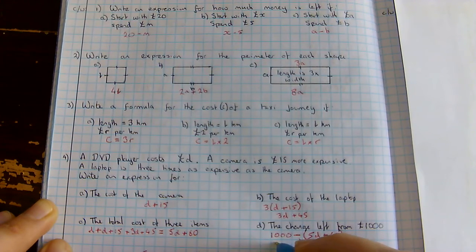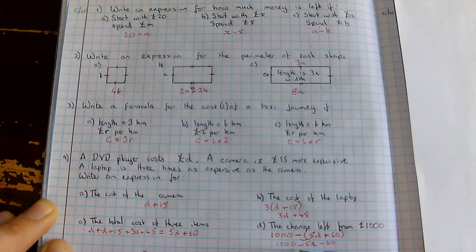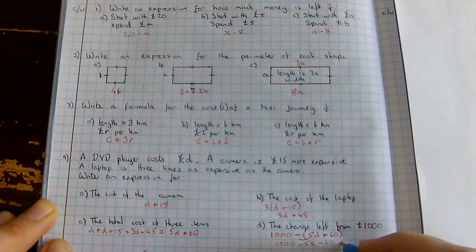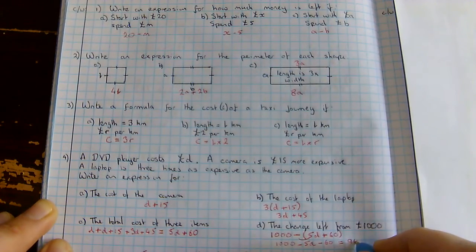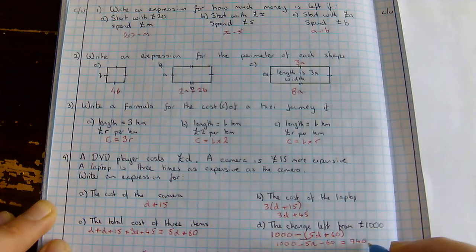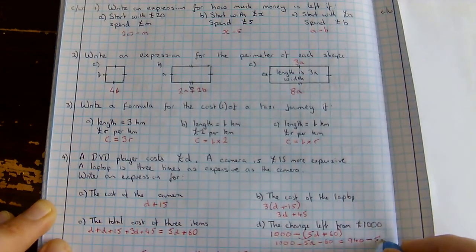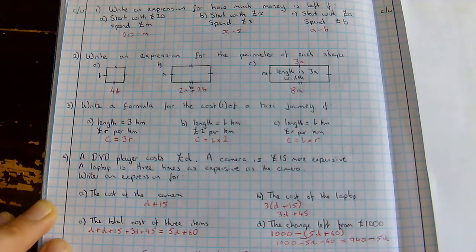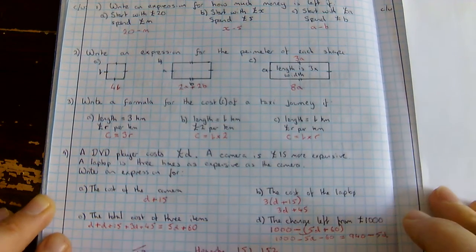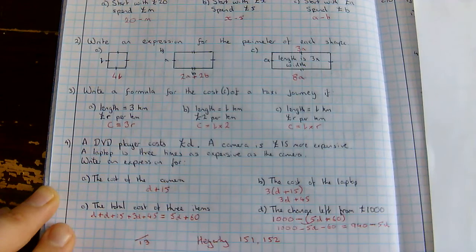It's 1,000 minus 5D minus 60. 1,000 minus 60 is 940, so it's 940 minus 5D. Give yourself a mark, please, out of 13. If you need any further help on this, please take a look at Hegarty clips 151 and 152.